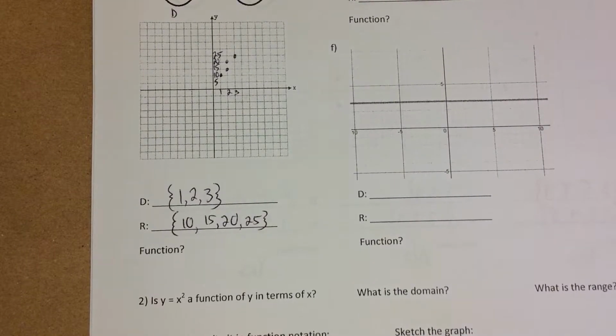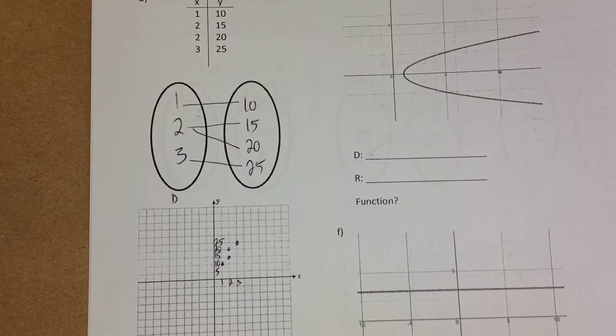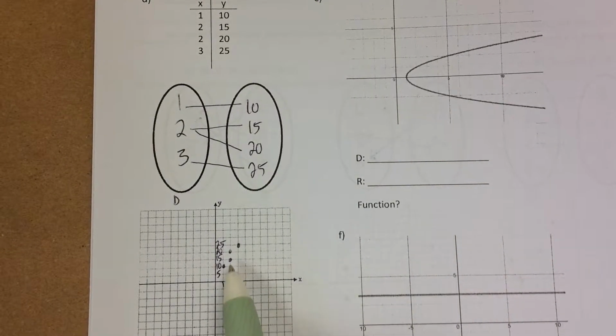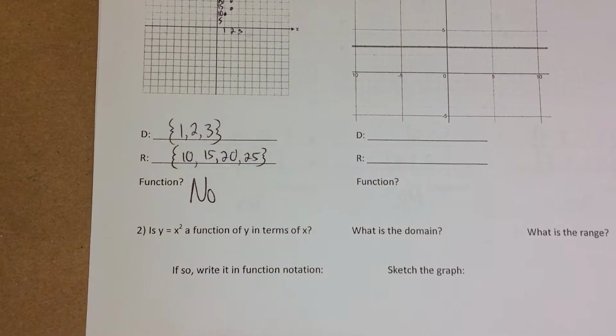Gabe, is this a function? No. It fails the vertical line test. Good. So you get a vertical line that can cross through more than one point. It is not a function. Any questions on D?